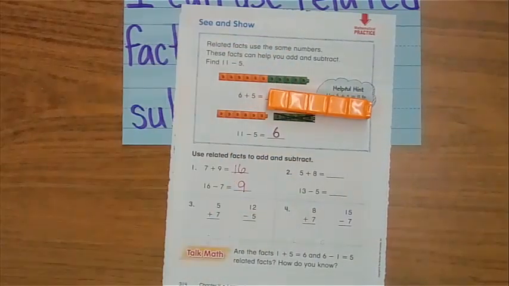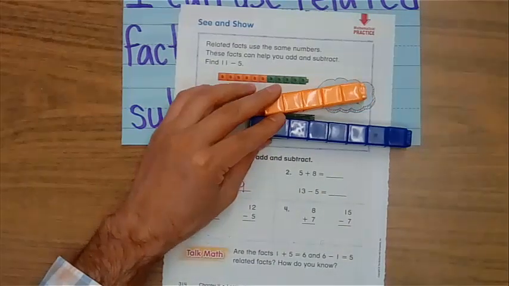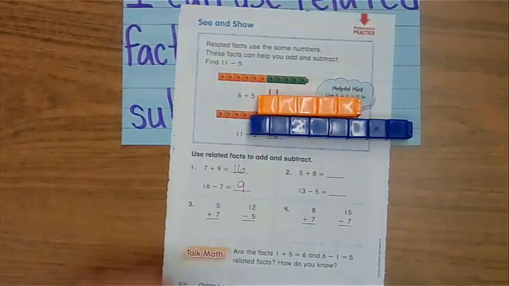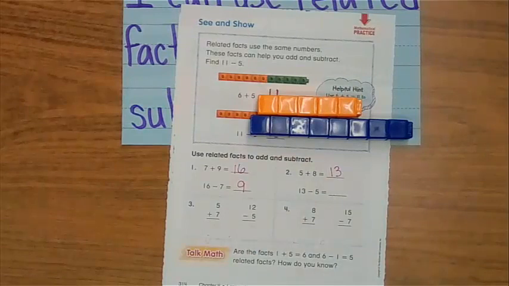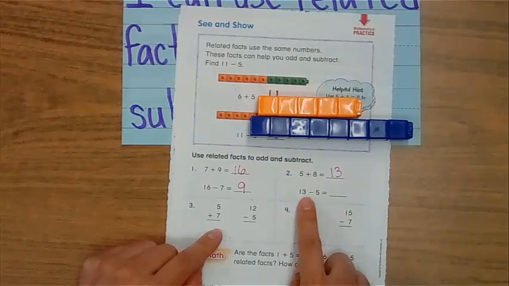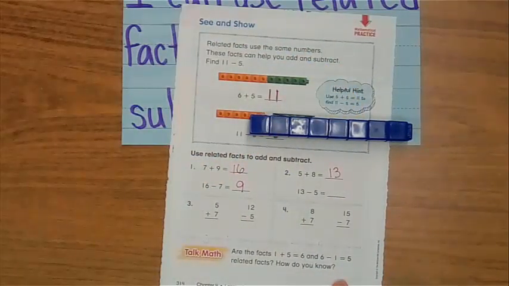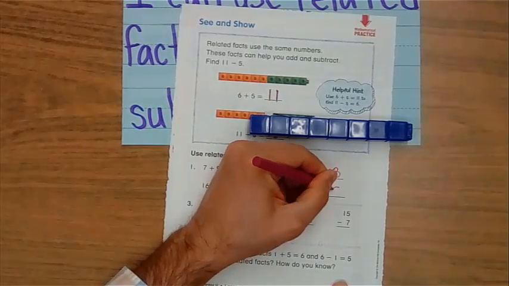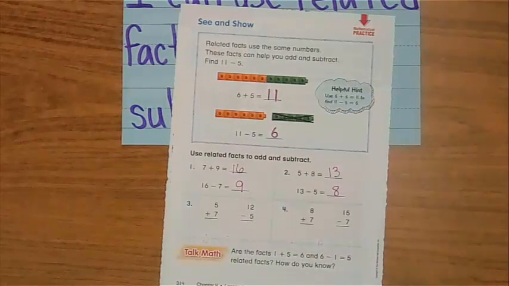Okay, so now let's move on to this next one, and it says 5 plus 8. Okay, so I'm going to have 5, and then I'm going to have 8. 5 plus 8, and if I counted all those blocks, that would make 13. So now let's find the related subtraction fact sentence. 13 minus 5. So I have 13 blocks right there. If I take away 5, how many blocks do I have left? That's right. I have 8 blocks.